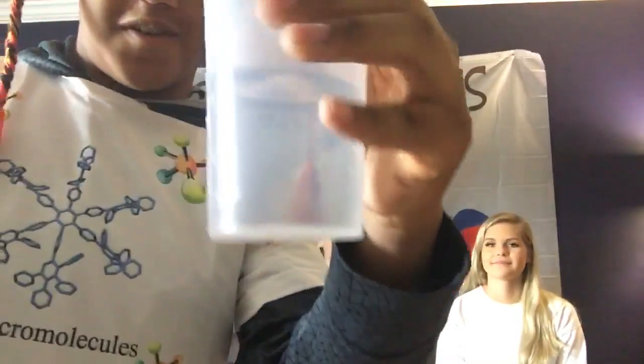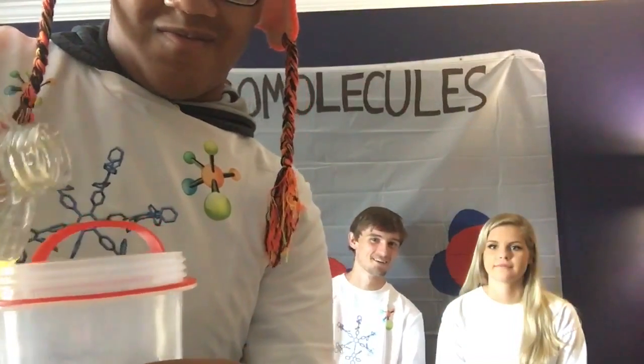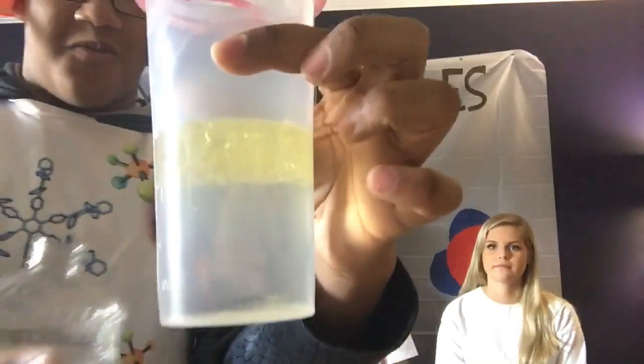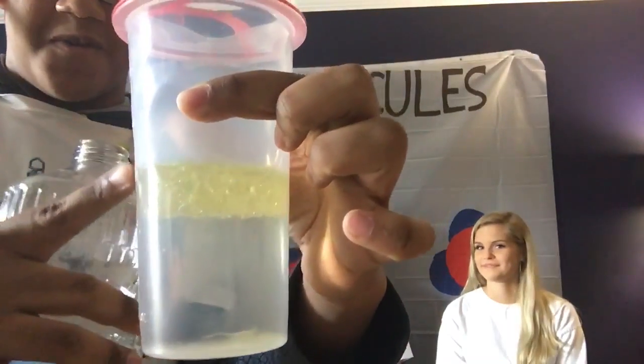Okay, so let me introduce you guys to lipids. Lipids are a diverse group of hydrophobic molecules, and I have a demonstration to prove this claim. Here's a cup of water, oil. As you can see, the water is at the bottom while the oil is staying on the top. Hydrophobic.